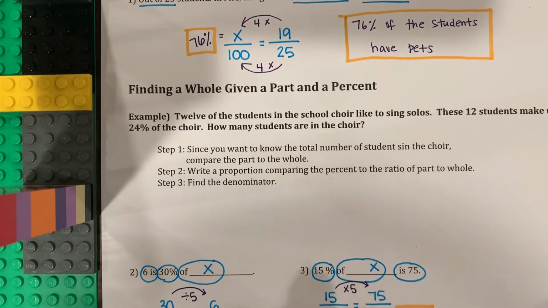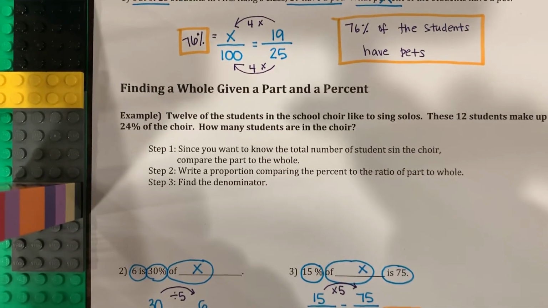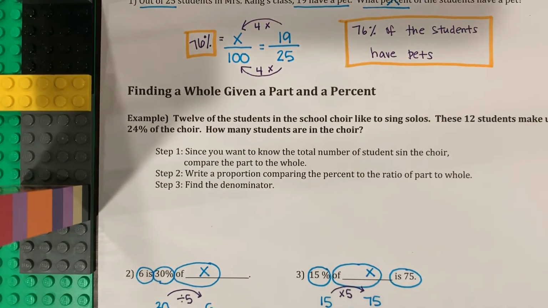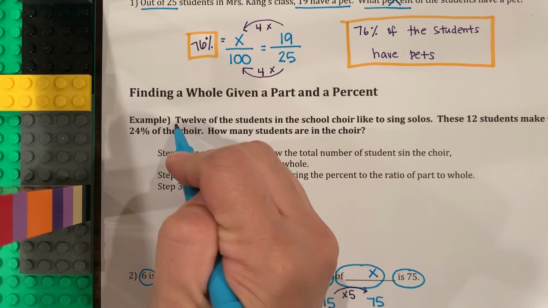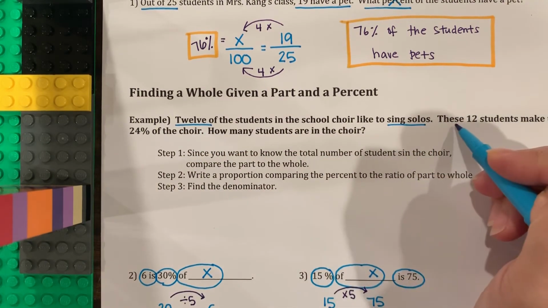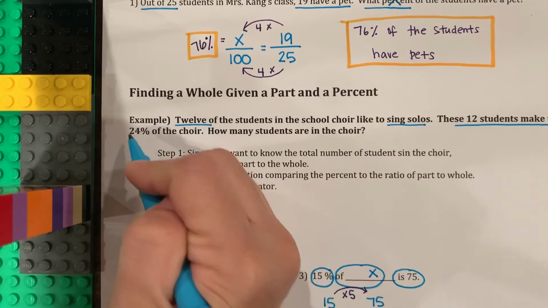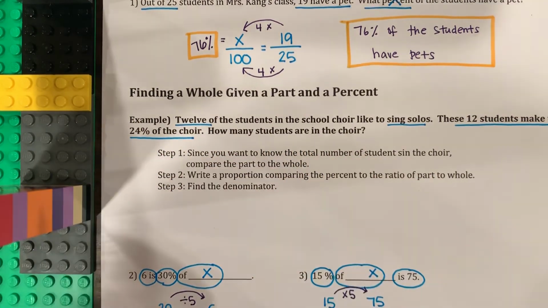Okay. 12 of the students in the school choir like to sing solo. These 12 students make up 24% of the choir. How many students are in the choir? So it says 12 students like to sing solo, and these 12 students make up 24%. How many students are in the choir?